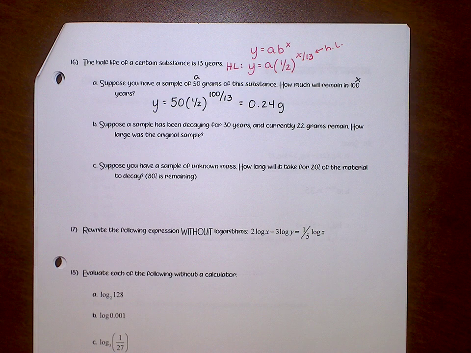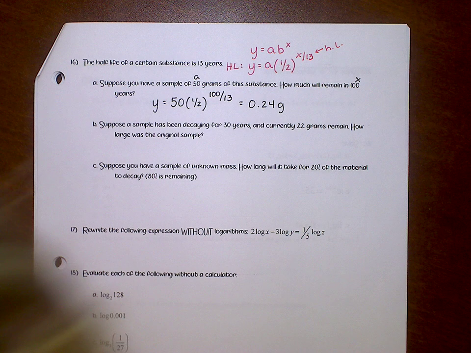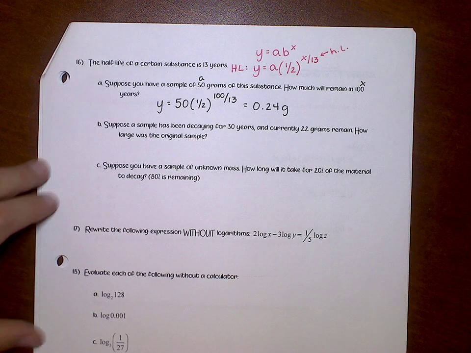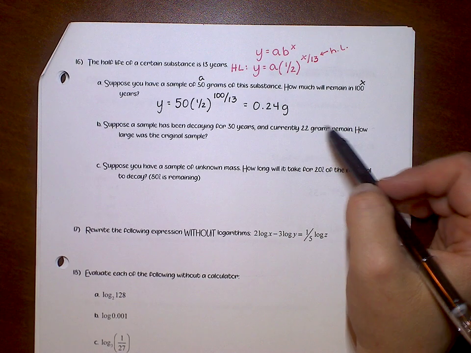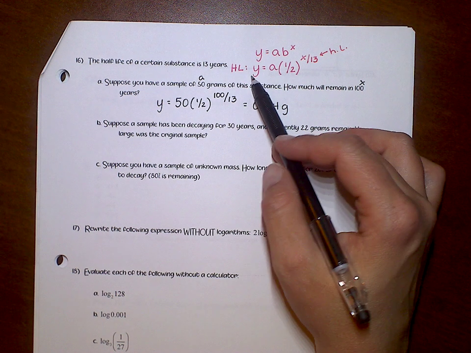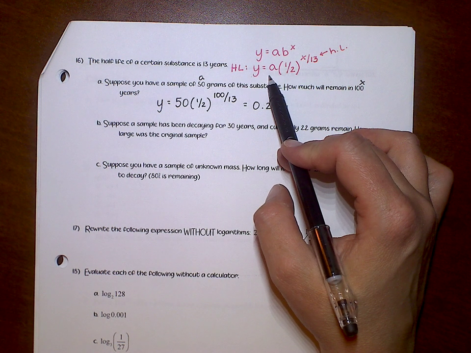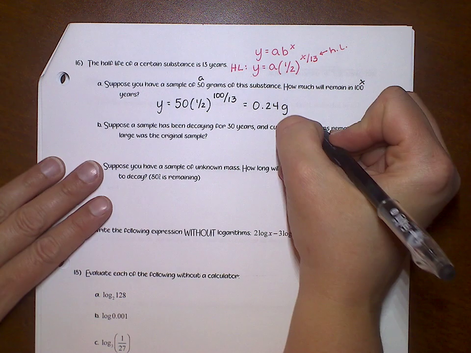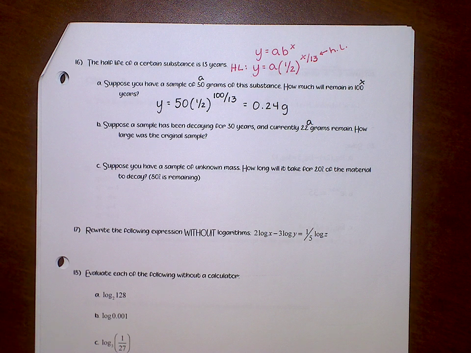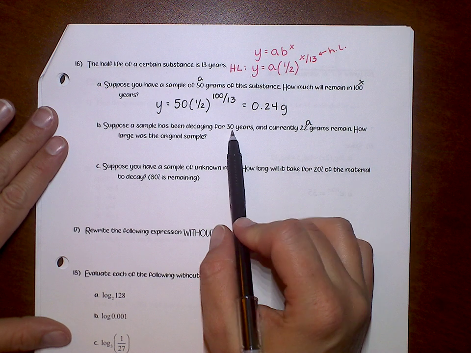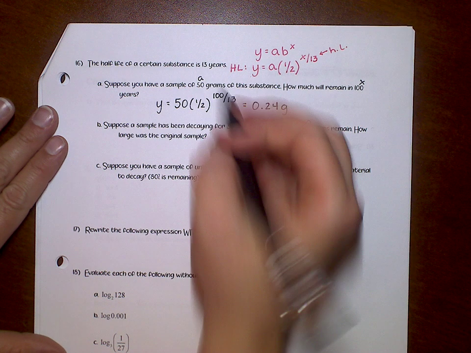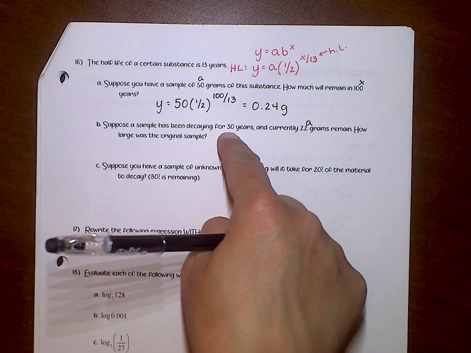Okay, this next one: suppose a sample has been decaying for 30 years and currently 2.2 grams remain. I think that's 2.2, or maybe 22. Yeah, I'll run with 22. Technically, the 22 is our y value, and we're solving for our a value. But there's another way you could think about this. We could think of the 22 grams as my initial value, and then we want to run the clock backwards 30 years. We have 22 grams right now. If we run backwards 30 years, how much would have been there initially?